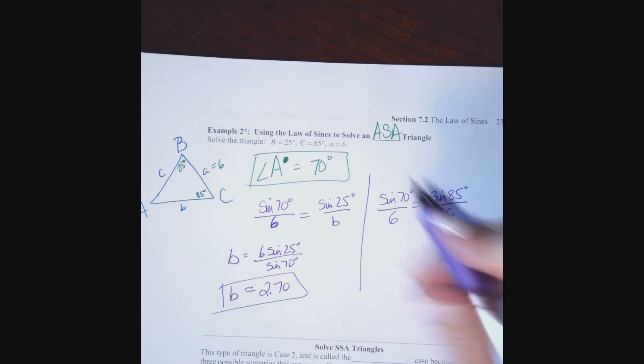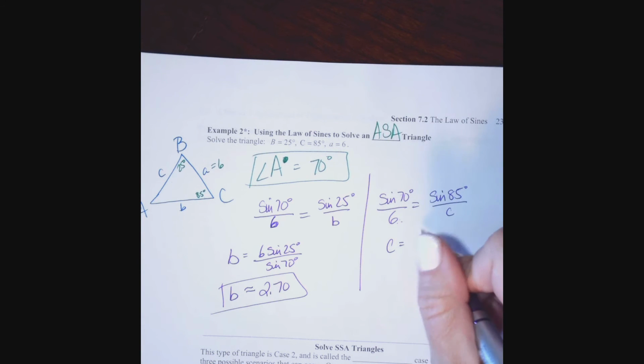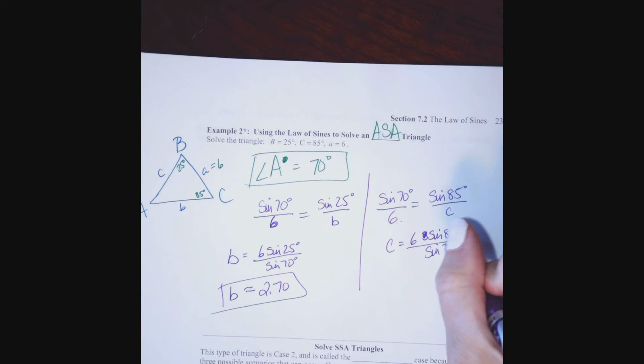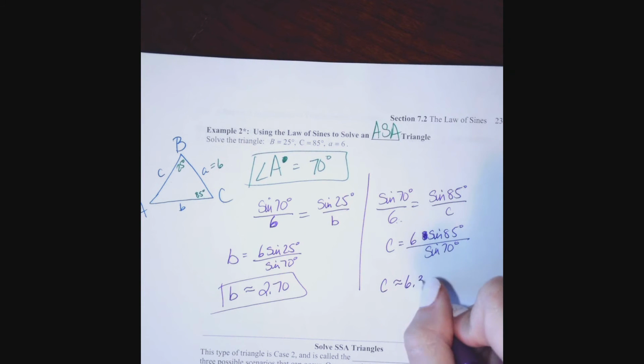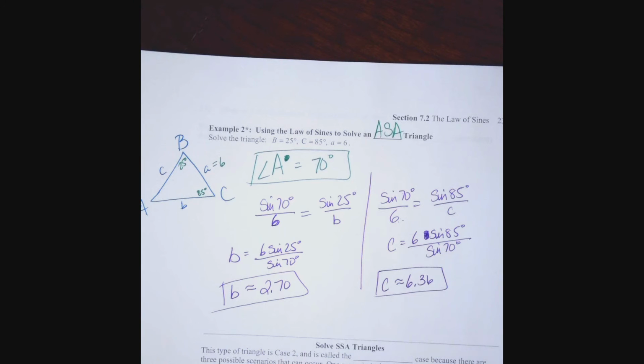Over here for side C, I would do cross products and then divide out that sine of 70. So I have 6 times the sine of 85 degrees over sine of 70 degrees. And that gives me the length of side C as approximately 6.36, because I recorded 2 decimal places here. My math lab will give you instruction. I try to be very clear on tests to give you instruction as far as rounding.